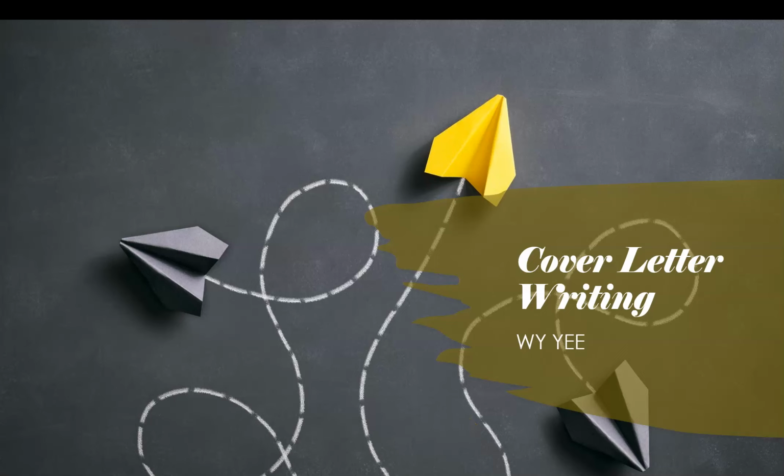Okay, so once you have prepared your resume, you are now ready to send out the resume to future potential employers. Of course, when we email our resume, we need to write something in the email, correct? We cannot just email the resume, attach the resume without writing anything in that email. Alright, so that's when we need to write a cover letter.